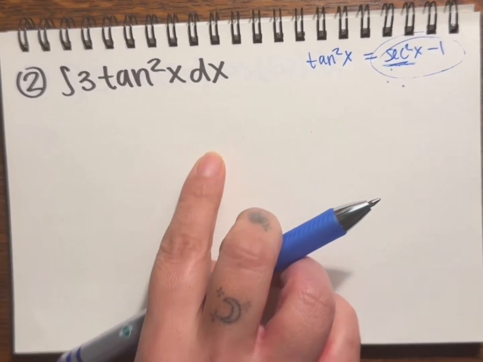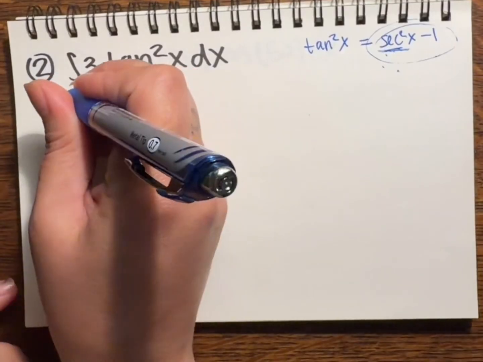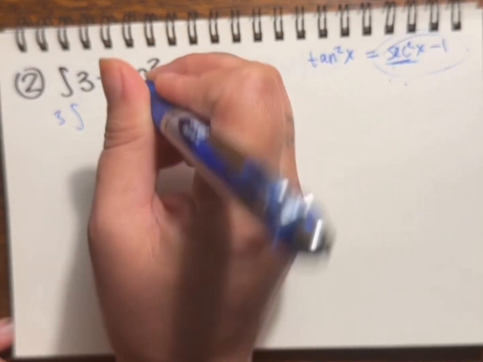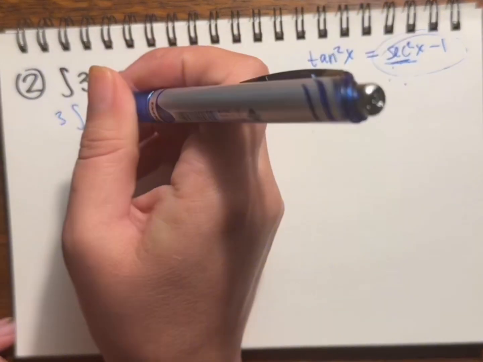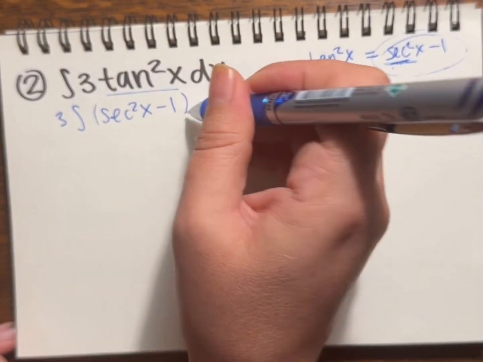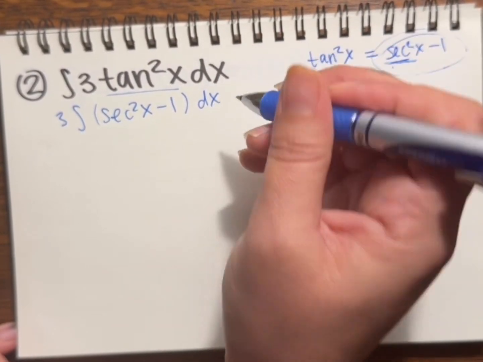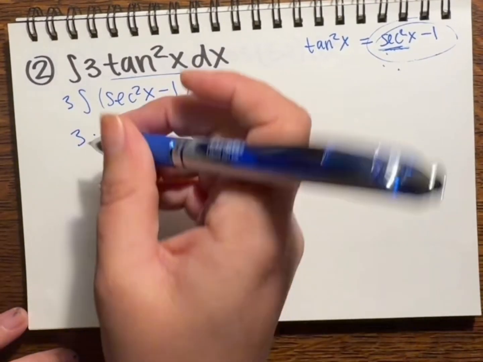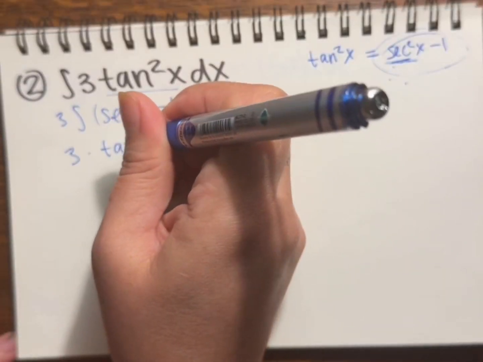So this is what I'm going to use here. First let me bring the 3 to the front. And then I'm going to substitute for tan squared x, I'm going to put secant squared x minus 1 and dx. And now I could easily integrate this because I know the integral of secant squared is tan x.